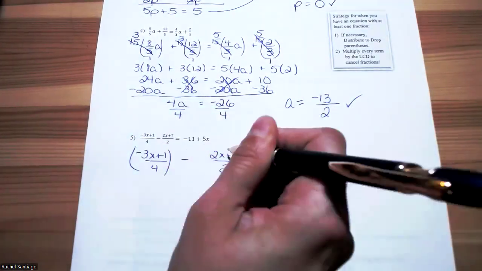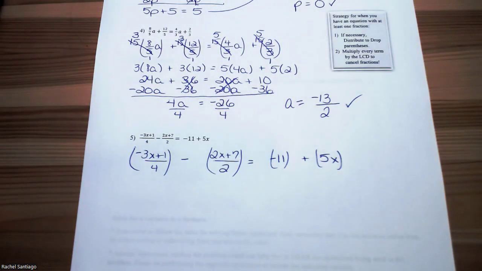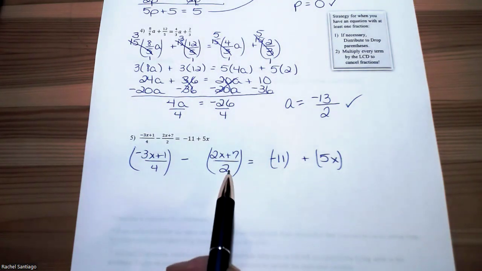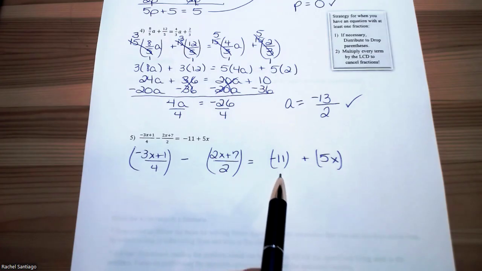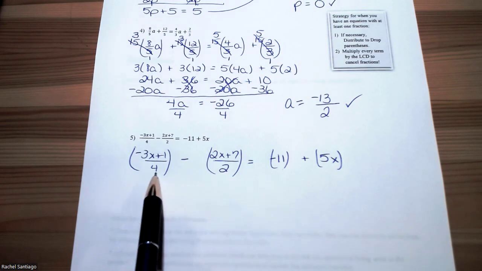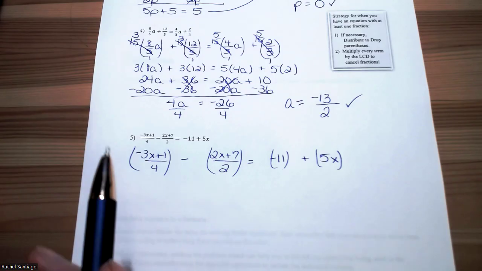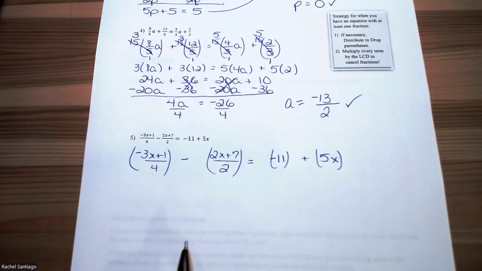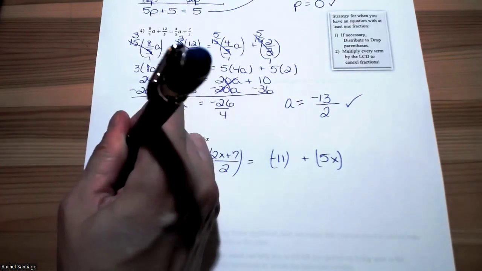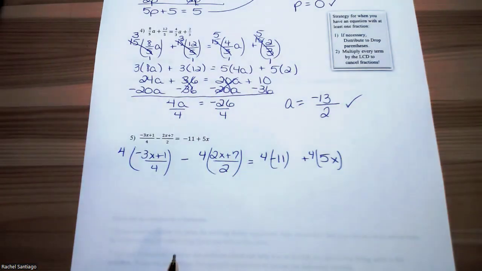Go ahead and use parentheses to package each of your 4 terms. Your LCD in this case, notice is 4, 2, this is over a 1, this one's over a 1. Well, we can say our LCD is simply 4, right? If you said 8, that's fine. That's a common denominator. But 4 is going to work because they both can divide evenly into 4. So let's go ahead and multiply every term by the same quantity, 4.